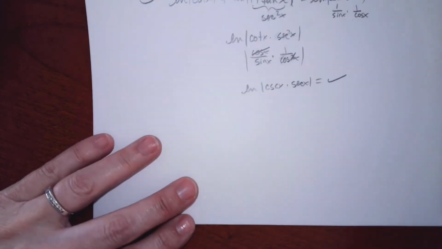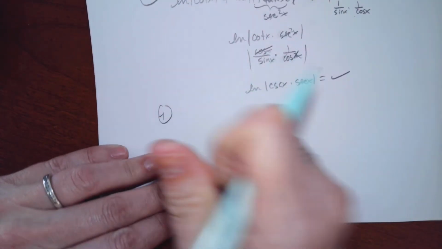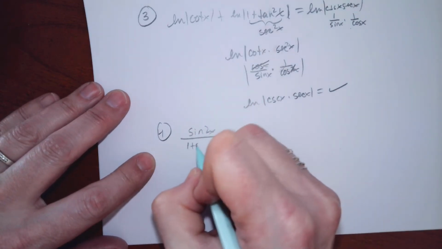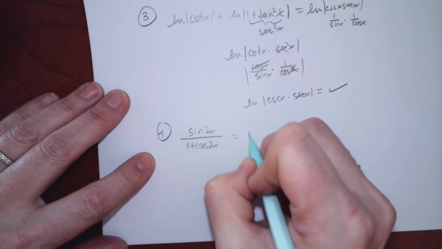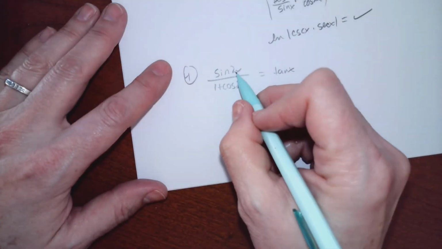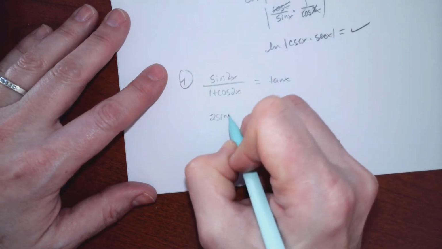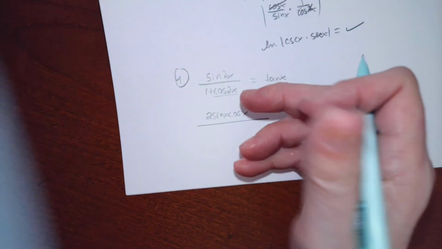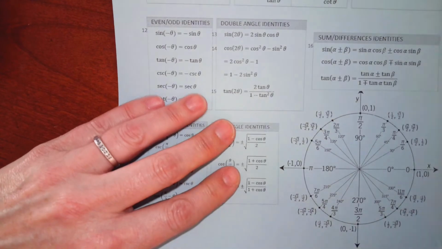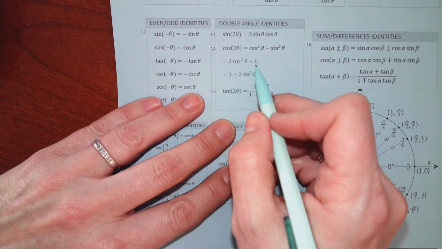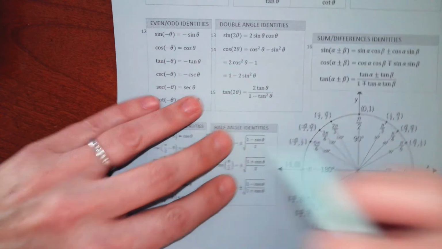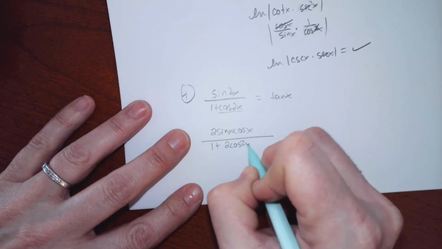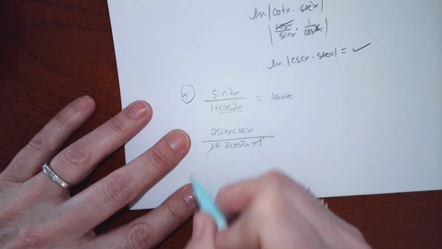All right, number 4. So in number 4, I'm going to work on sine 2x over 1 plus cosine 2x equals tangent. All right, so sine 2x, definitely replaceable with 2 sine cosine. 1 plus cosine 2x. Well, cosine 2x, I think what I will do is replace it with 2 cosine squared minus 1, because I have a 1 in front, and so 1 plus 2 cosine squared minus 1, and look at my 1's go away.